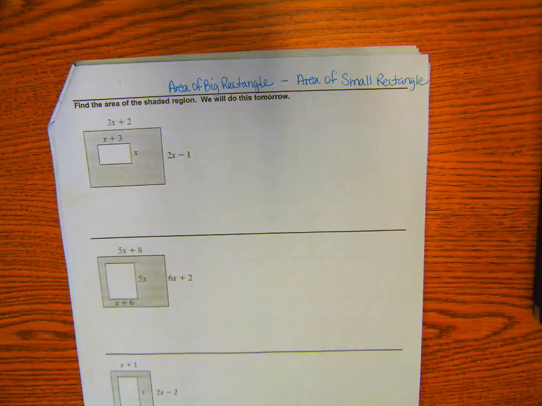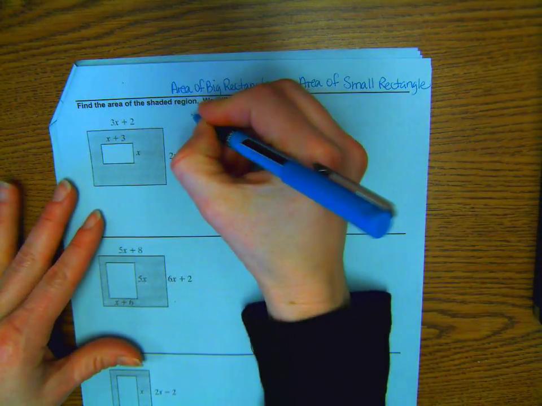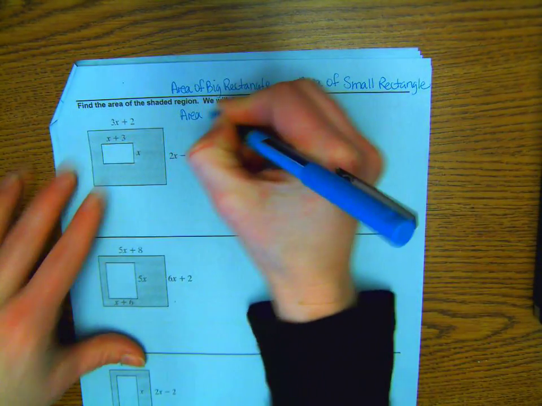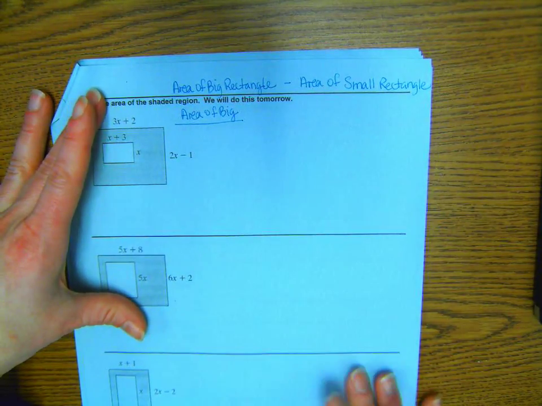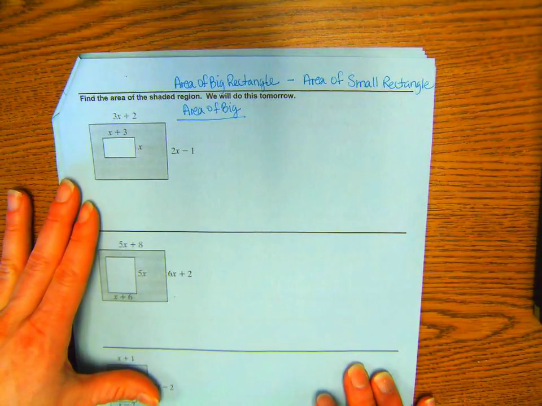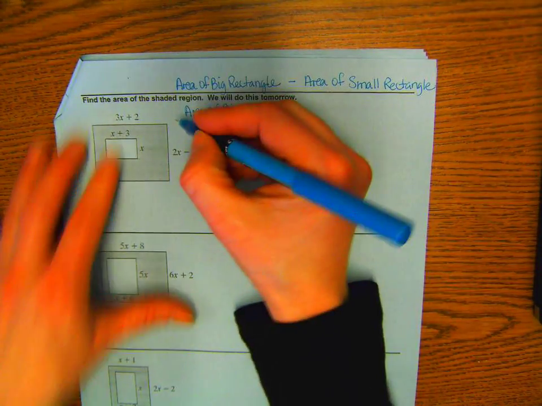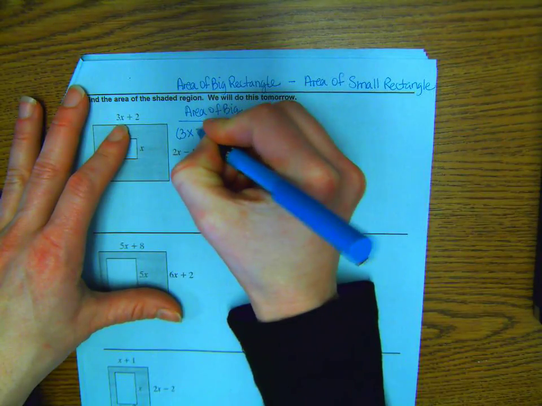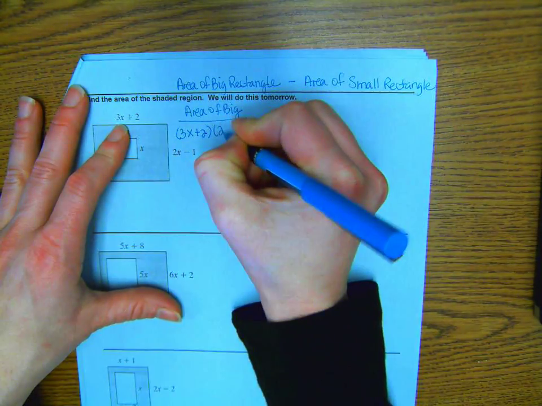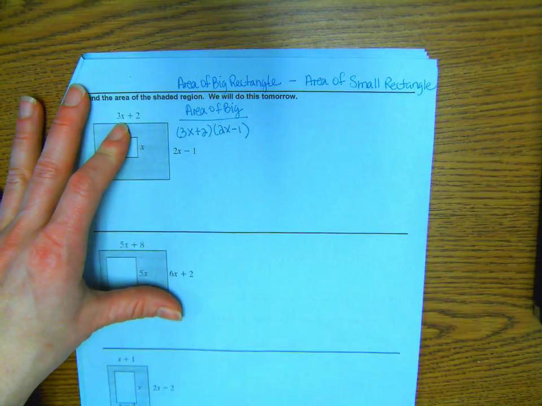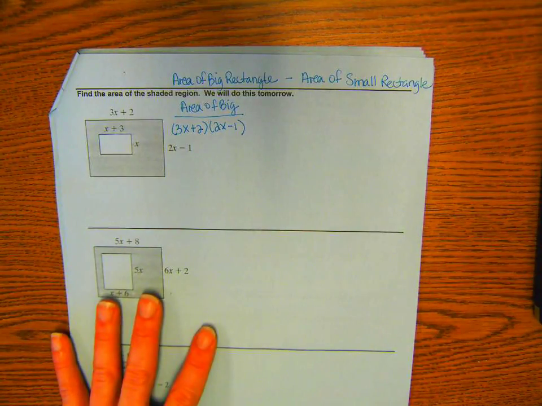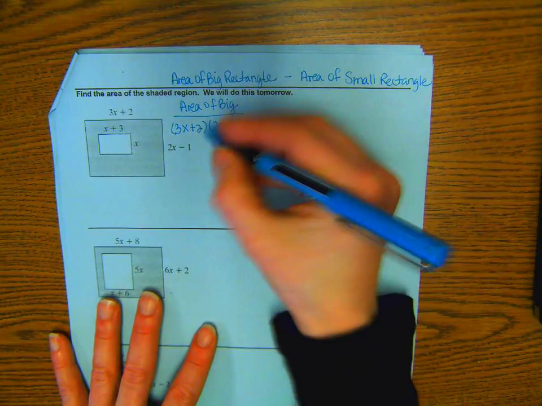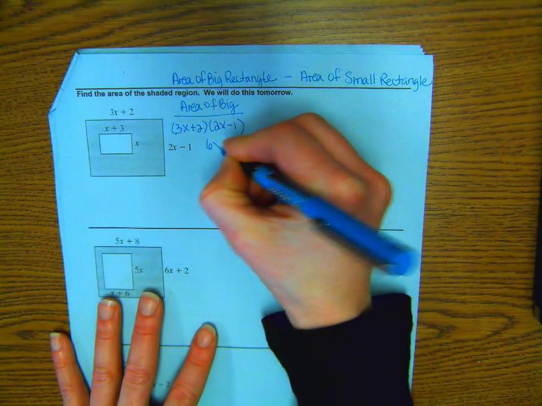Alright, so let's write the area of the big rectangle. I'm going to put a line here so you know that's what we're doing here. Hey, didn't we find this in our opener? Yep. 3x plus 2 times 2x minus 1. Okay, now what do you guys remember what our answer was from our opener? Yeah, so I'm going to just write it out. 6x squared plus 1x minus 2.